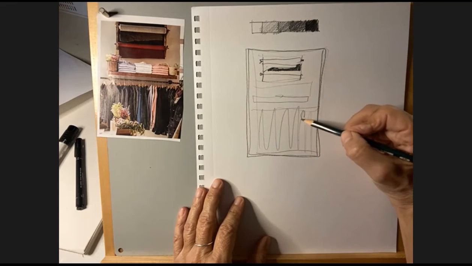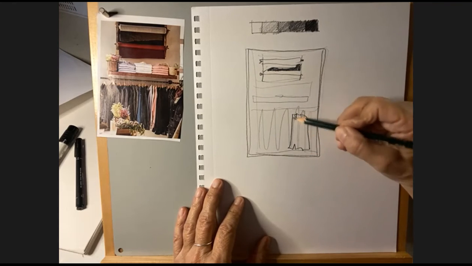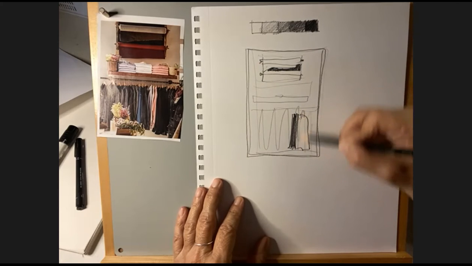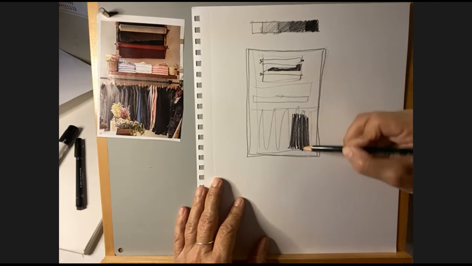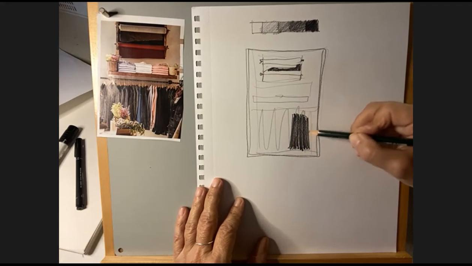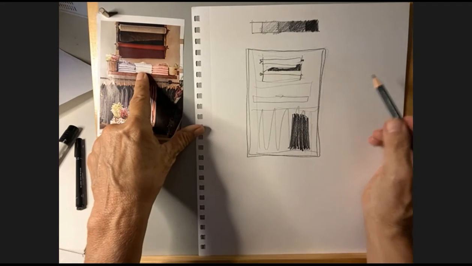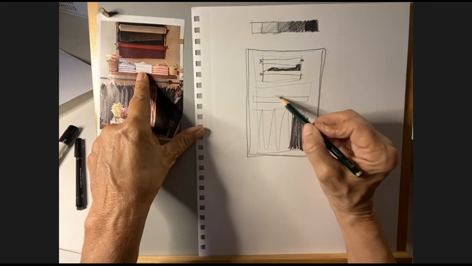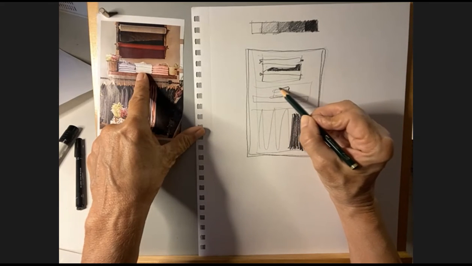And where's my other darkest dark? Like here. I just draw this as a simple shape, and now I'm going to block this in quick. Here's my darkest dark. So I've established quite a bit already. Now, where's my lightest lights? Right there. So let's just put that in. And I'm going to protect that.